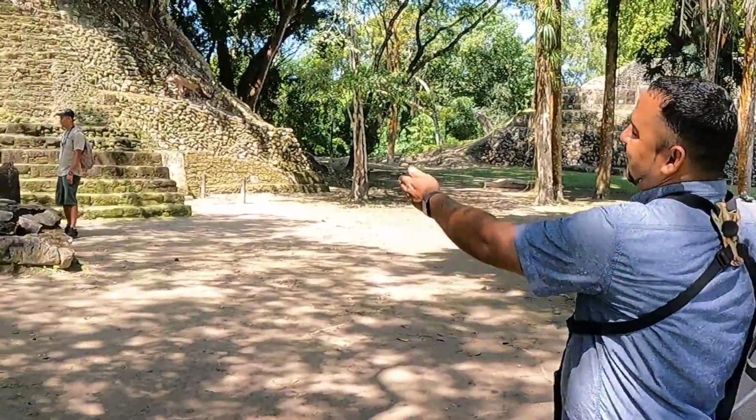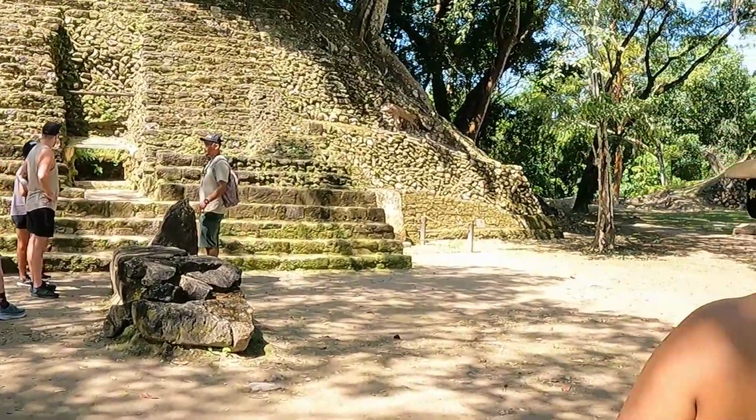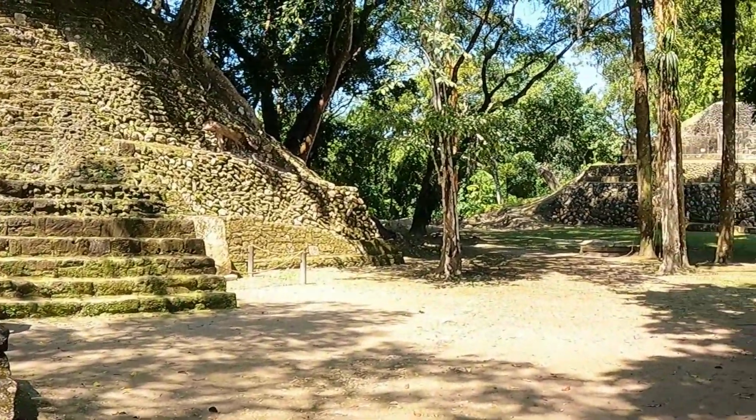If you guys want, you guys can go up to the steps. You can see how the tomb looks, okay? Okay. Yeah, we'll wait until then.